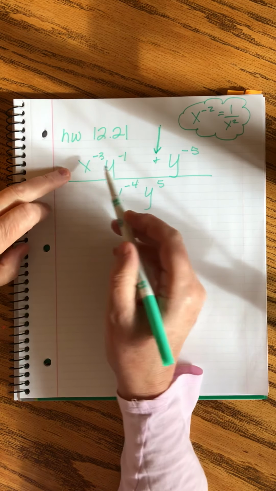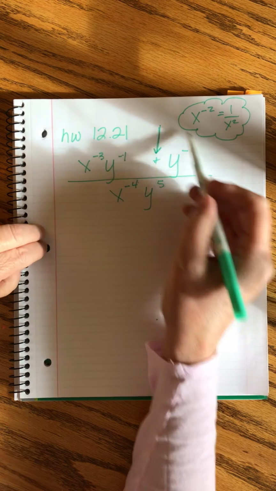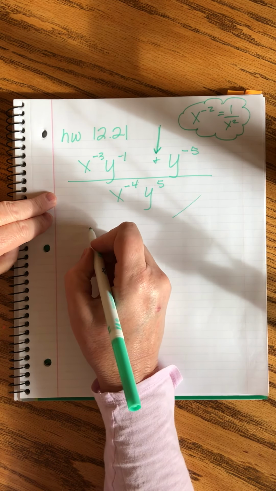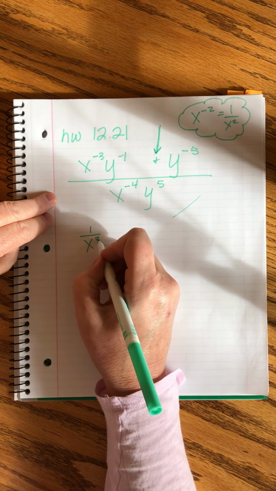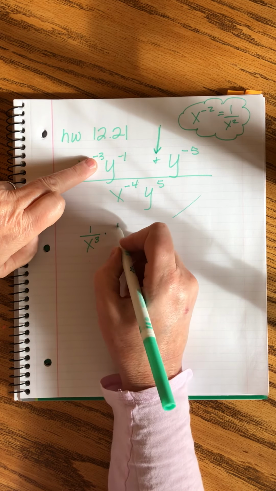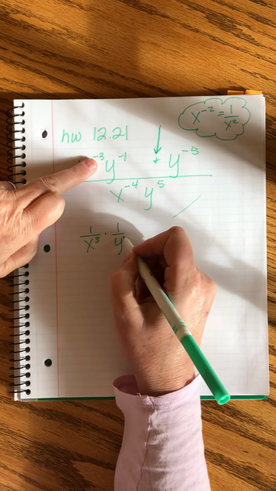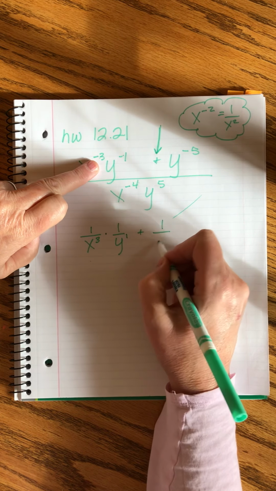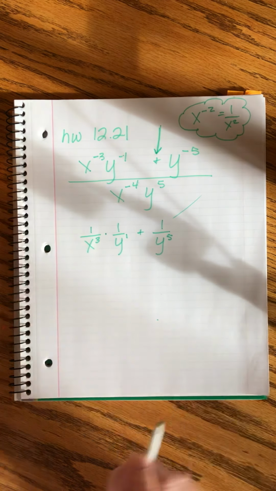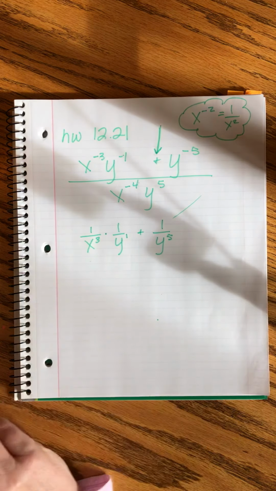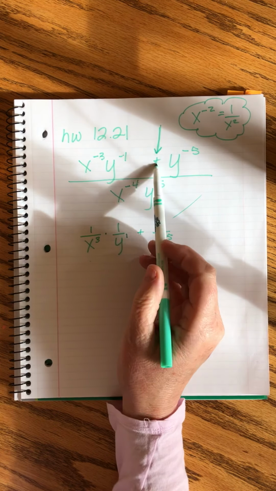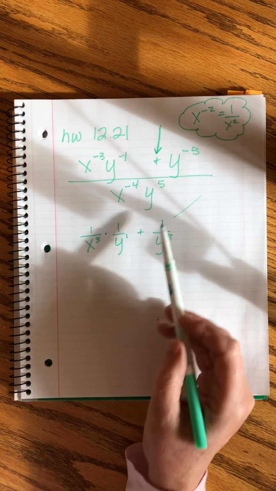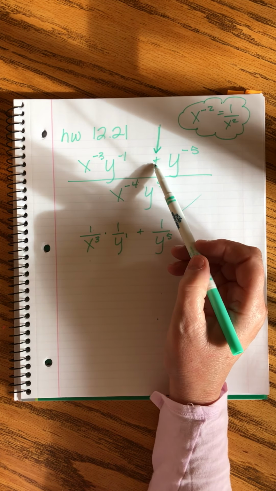What that means is that we have to consider these as separate terms and not use this whole thing as one big term. So our next step is to say 1 over x to the third times 1 over y to the first power, I'll put the 1 there, but you don't need it, plus 1 over y to the fifth. That's my new numerator. Do you see how, because of this plus sign, we can't push them all the way down to this denominator? We have to create new denominators. It's all because of that plus sign.